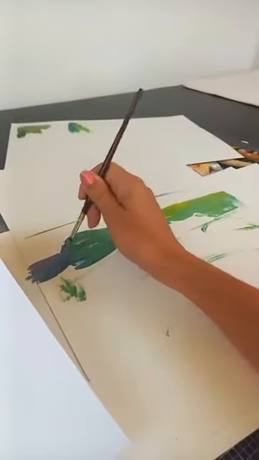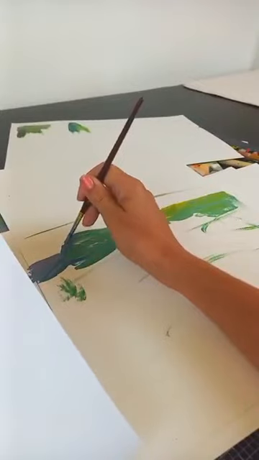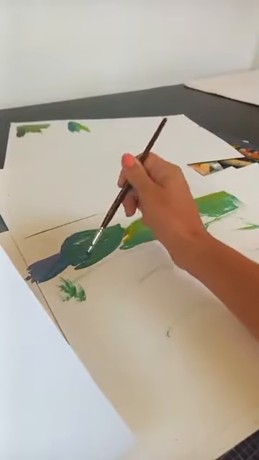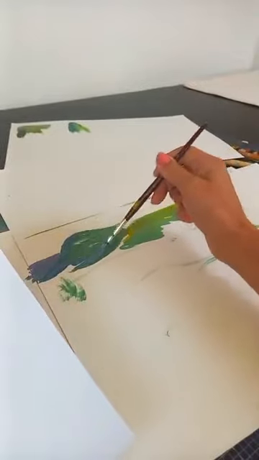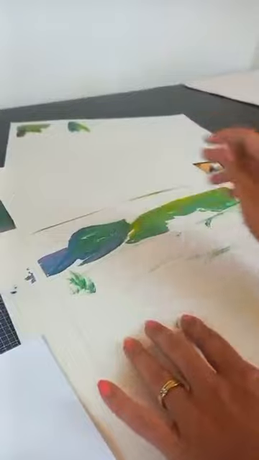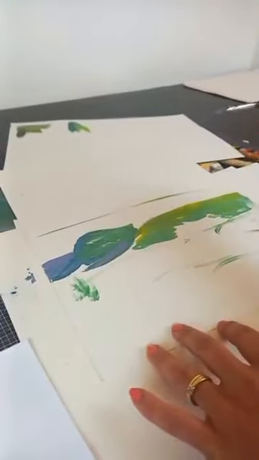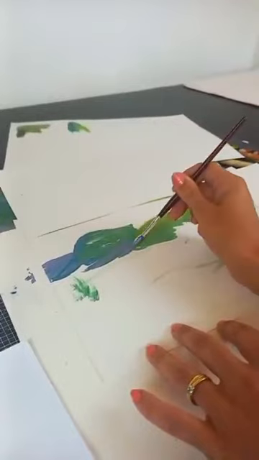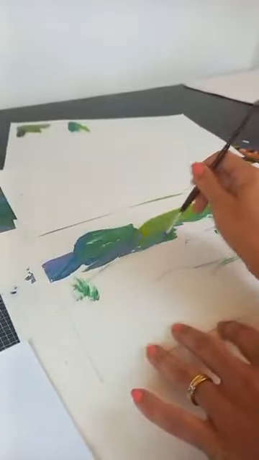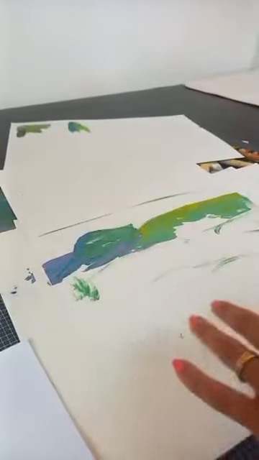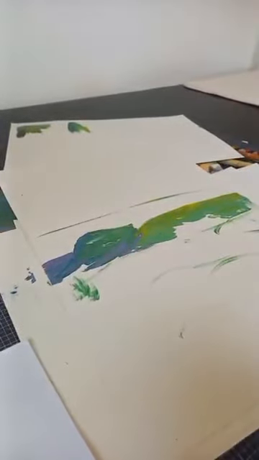Might also just bring in a bit of that purple into this mountain here, into the shadows of these mountains. There isn't purple in these shadows, but I'm using my artistic license for two reasons. It breaks up the green, but it also gives a sense of depth as well to my painting.